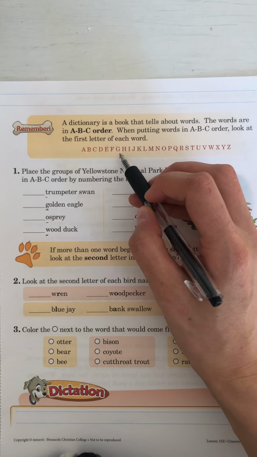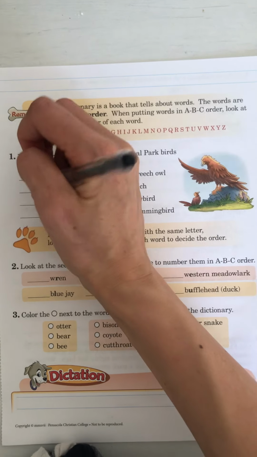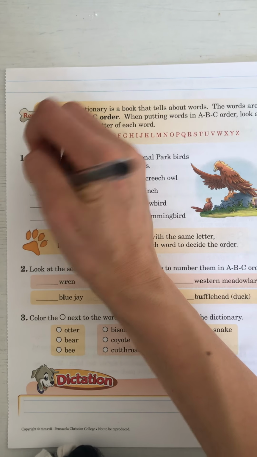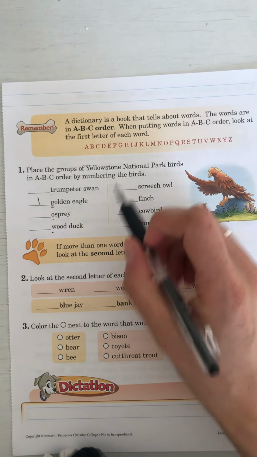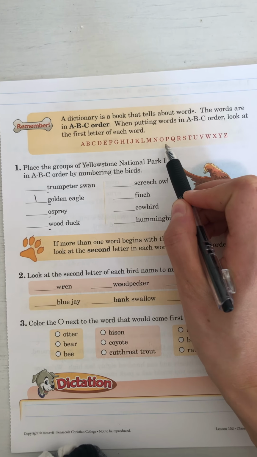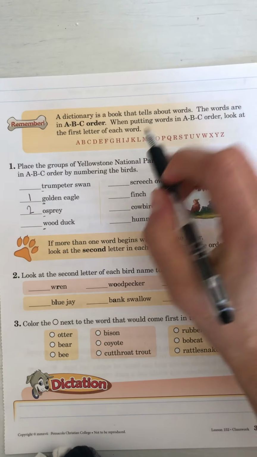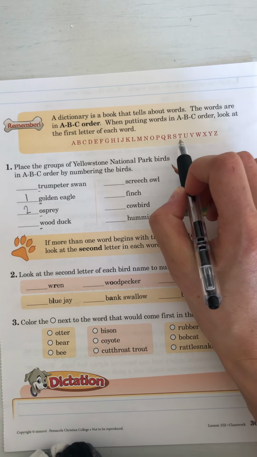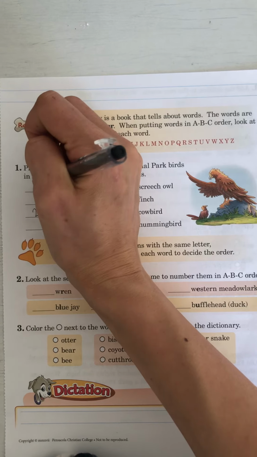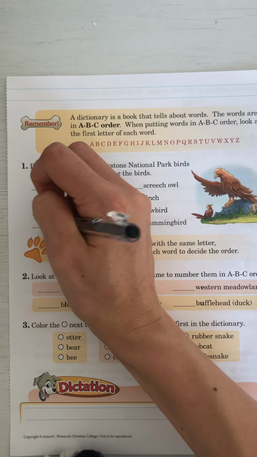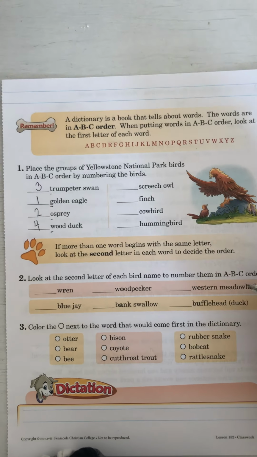We can look here. We see G first, so that tells us this golden eagle is going to come first. And then we can look, oh, here's an O, so osprey can be second. Now we're left at T and W. We hit T first, so that means trumpeter swan is third, and then the wood duck is fourth.